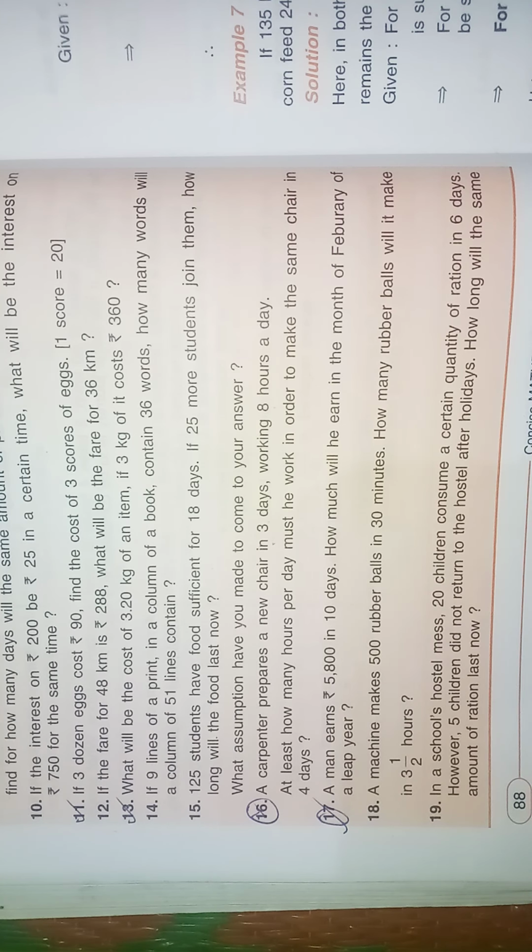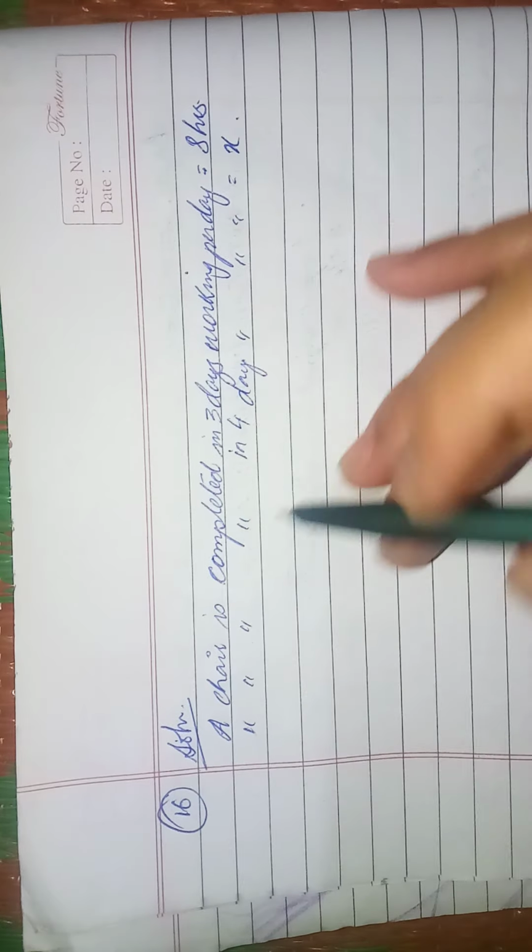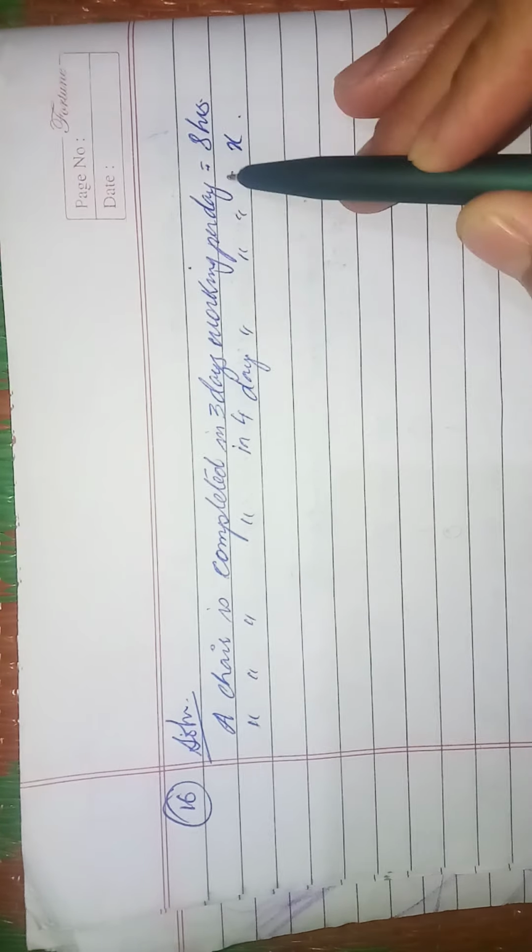Now let us understand the question. Is this direct or indirect? Yes, it is indirect. Why? Because in 3 days they are working 8 hours, right? In 4 days, what has increased? The days have increased, from 3 days it is becoming 4 days. So what will decrease? The hours will decrease. So it's an indirect method.